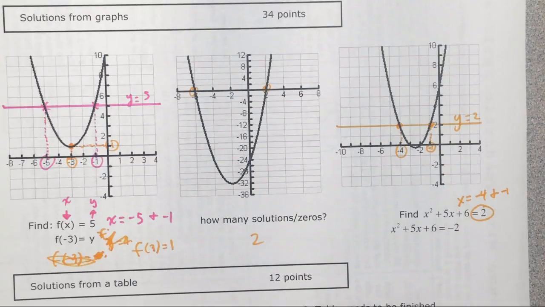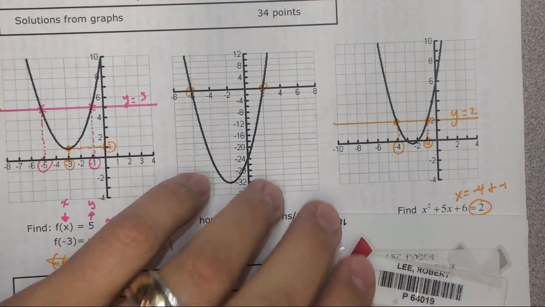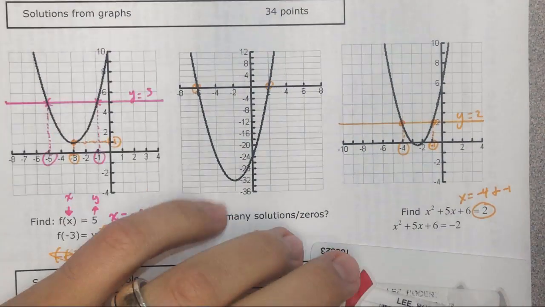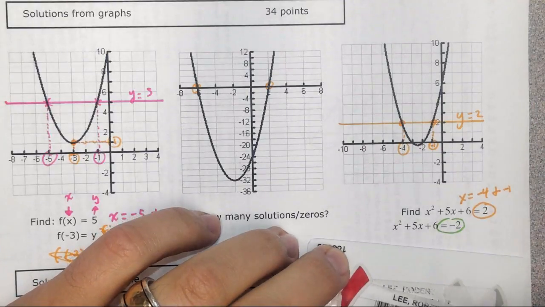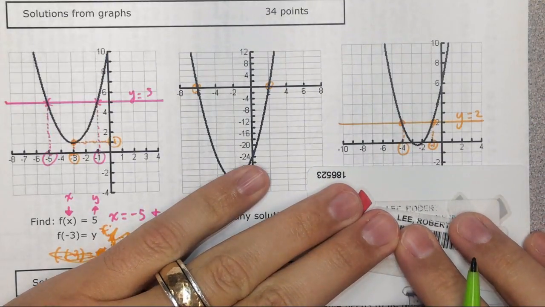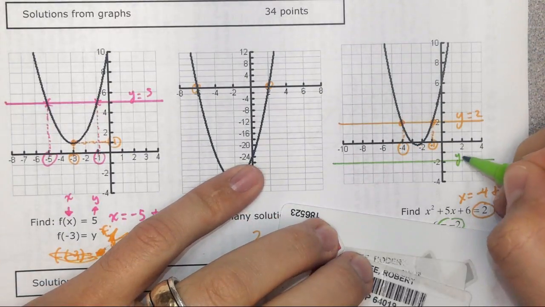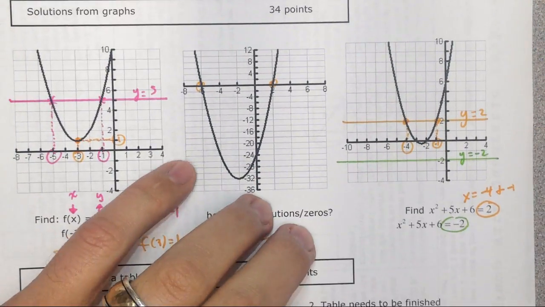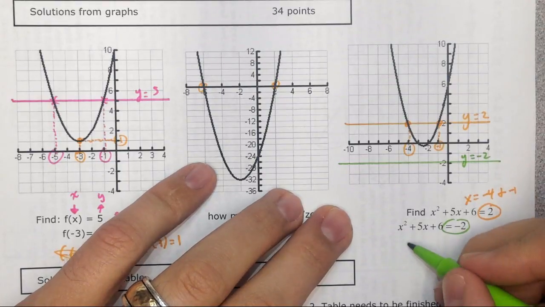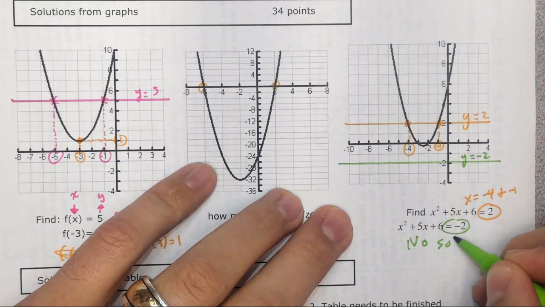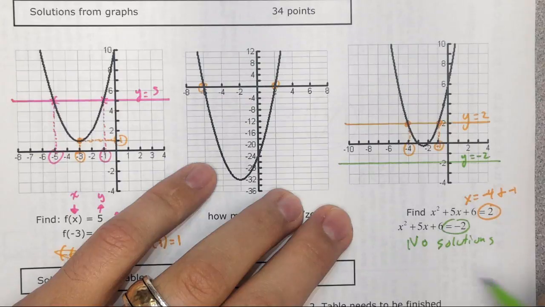After that, we have one that says I want to know where it's equal to -2. When it's equal to -2, it's anywhere on this line where y equals -2. And I don't see any intersections, so this would be no solutions.